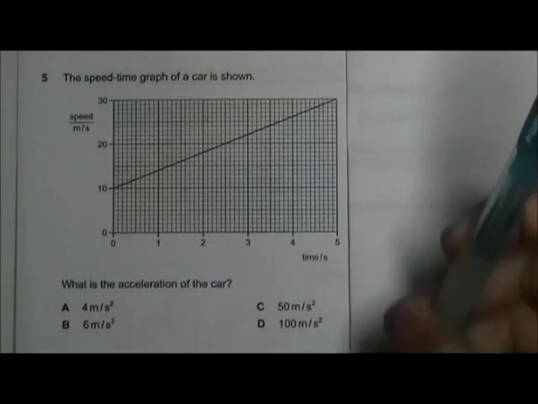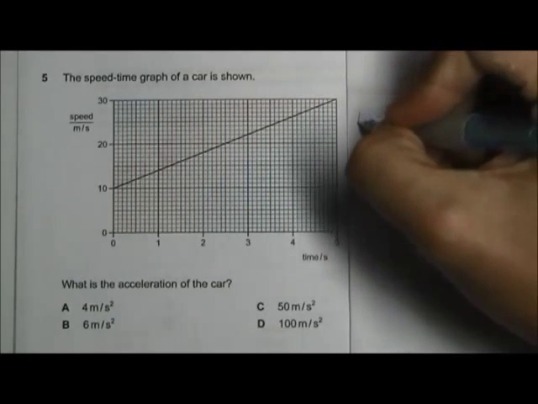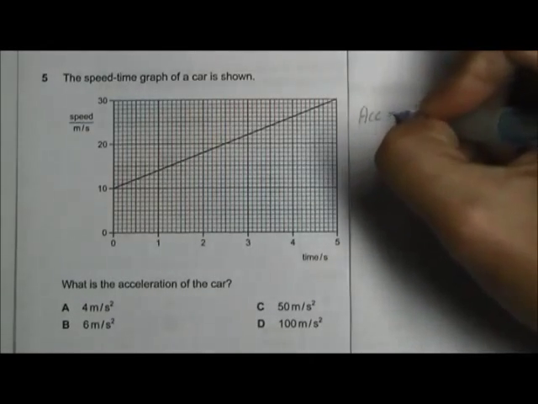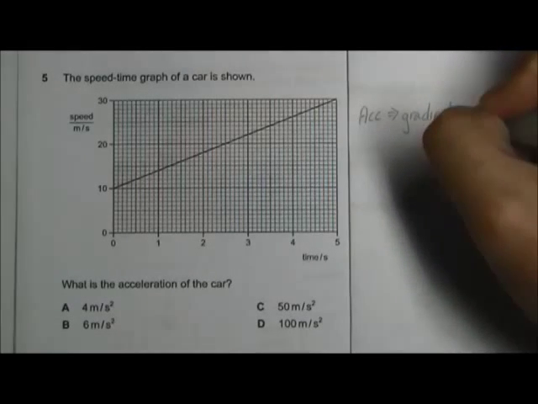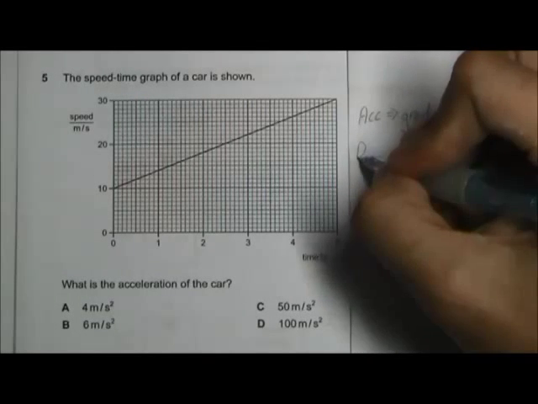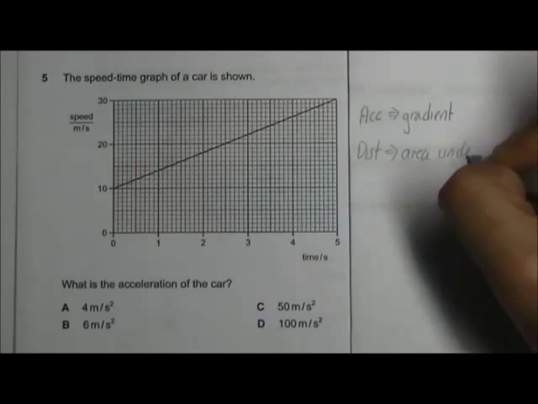We have a speed time graph here, and from a speed time graph, let's recap. We can find the acceleration, which is represented by the gradient, and also we can find the distance traveled, which is the area under the graph.